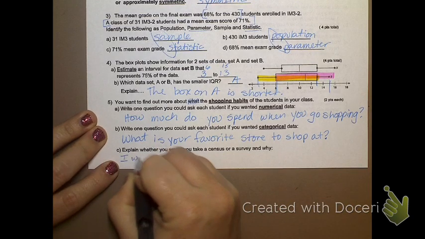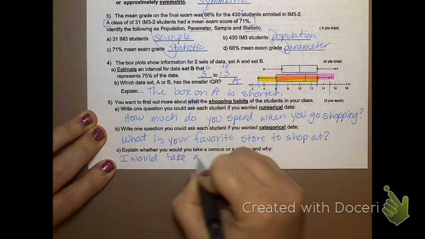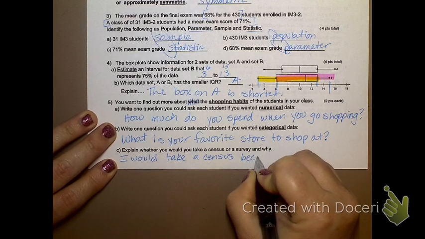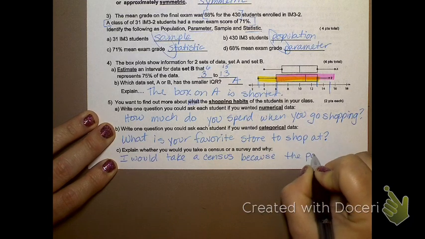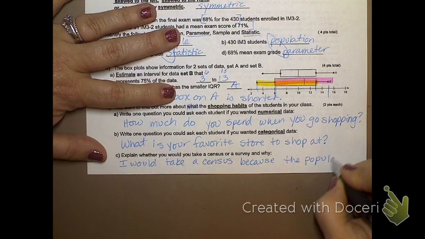I would take a census. Because why? The class is small, so it's easy to get all of the data. Sure, you can write that much if you want to.